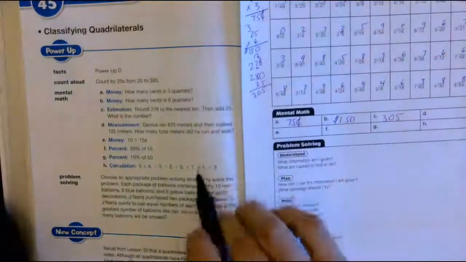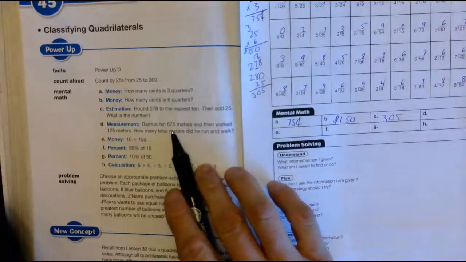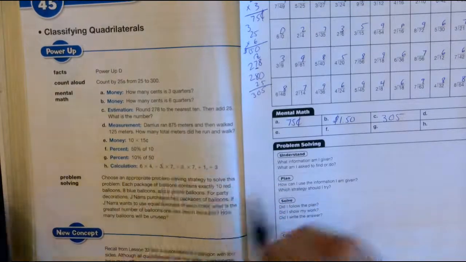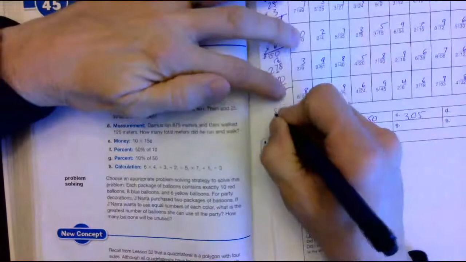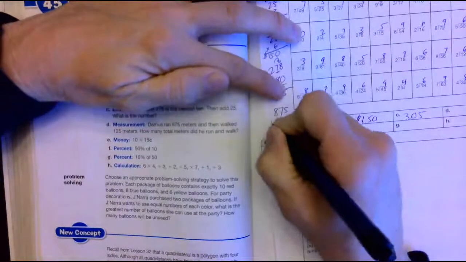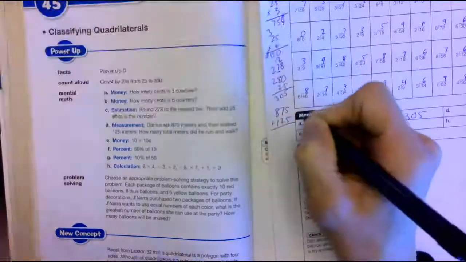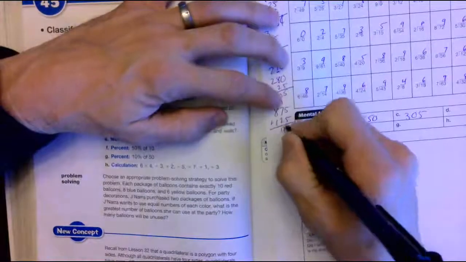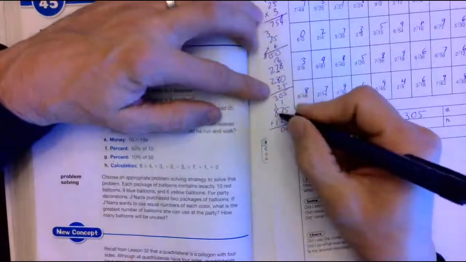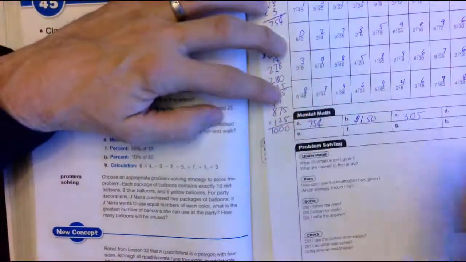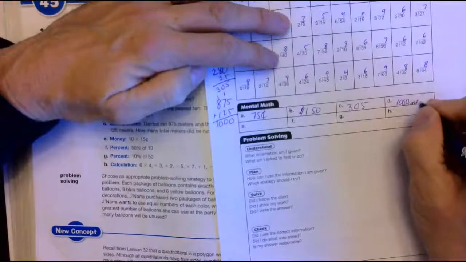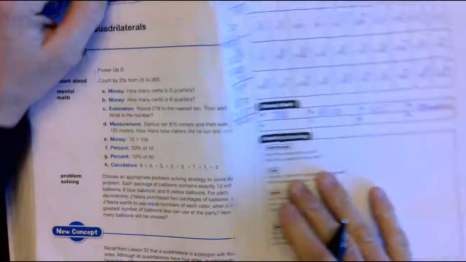Measurement. Darius ran 875 meters and then walked 125 meters. How many total meters? Add 875 plus 125. 5 plus 5 is 0. Carry the 1. 7 plus 2 is 9 plus 1 more is 10. 0, carry the 1. 8 plus 1 plus 1 is 10. 1,000 meters, which is really a kilometer.